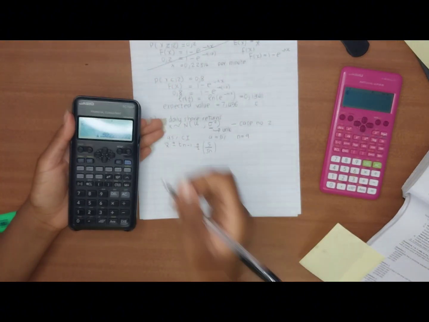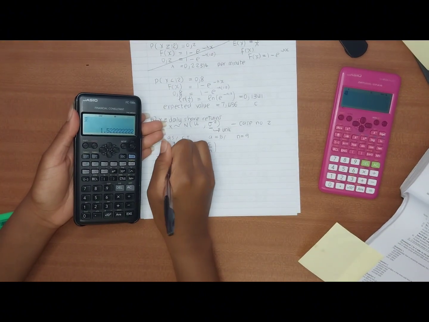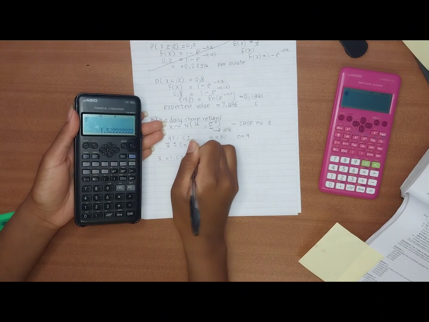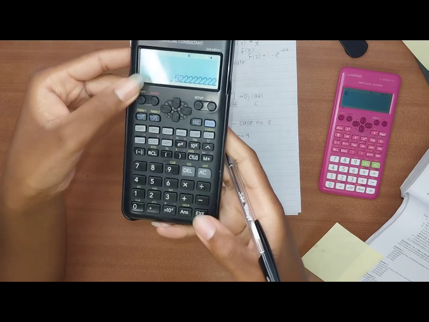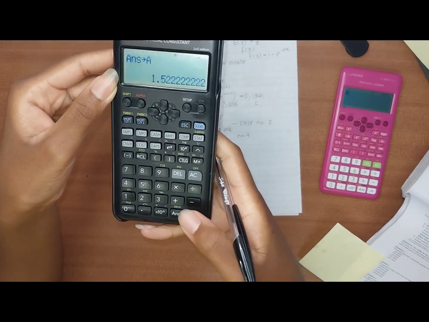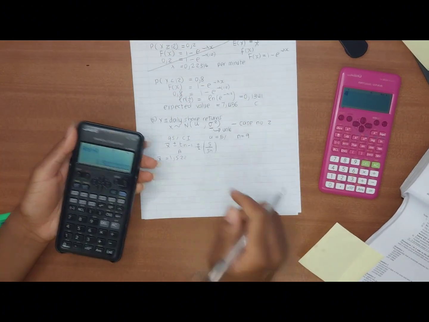So this is the value for my x bar. So my x bar is equal to 1,522, etc. I'm just going to store this under A. So I'm going to press answer, shift, RCL, store under A. So it's stored under A, and I just write A on top, right?